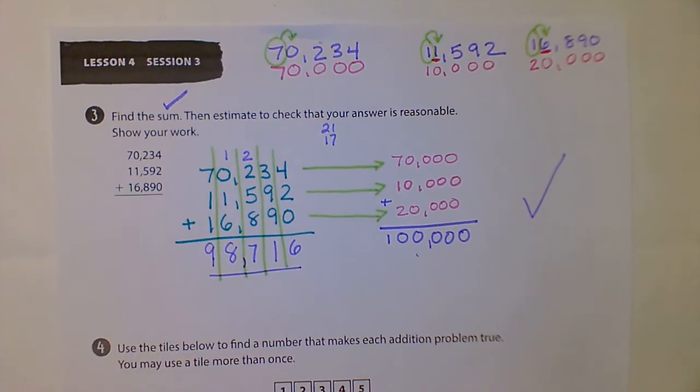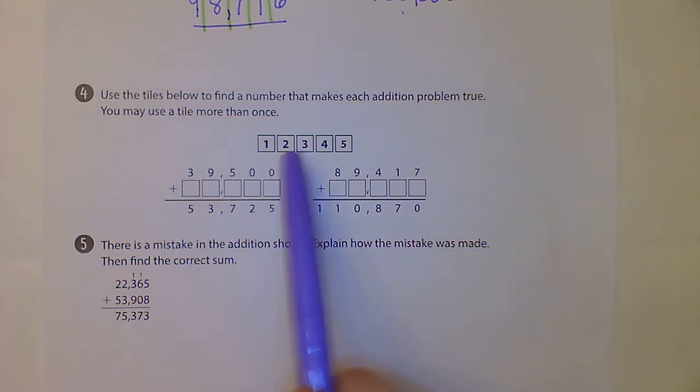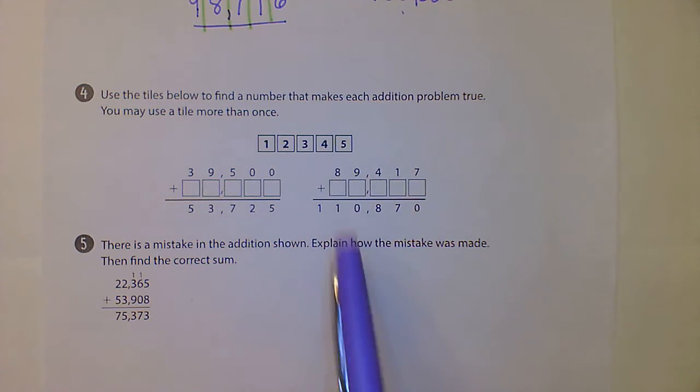All right, number 4, here we go. So for number 4, it says, use the tiles below to find a number that makes each addition problem true. You may use a tile more than once. So I can use these tiles more than once. That's really important. So let's see if we can figure this out.